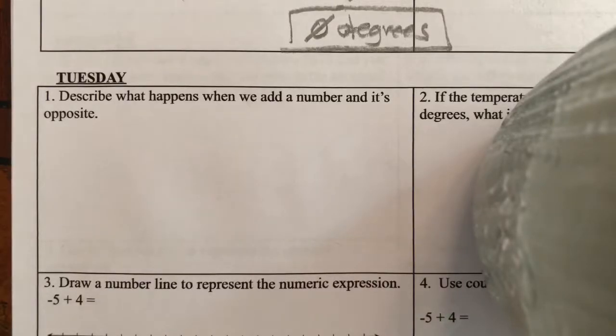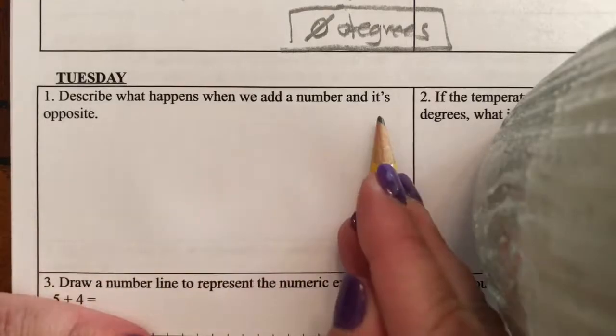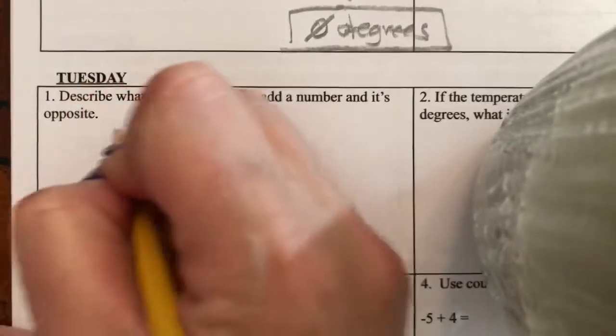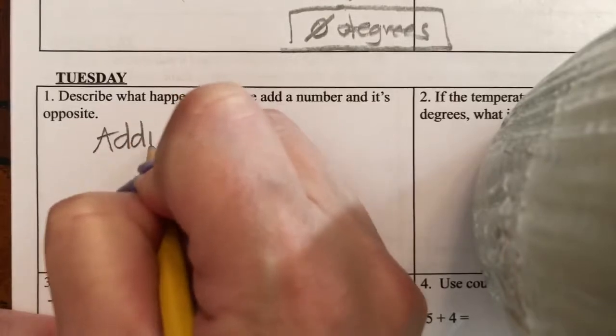Okay, we are in out of classwork week 2. This is now Tuesday. Describe what happens when we add a number and its opposite. We call that the additive inverse.